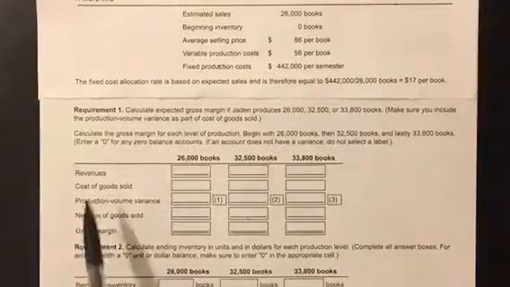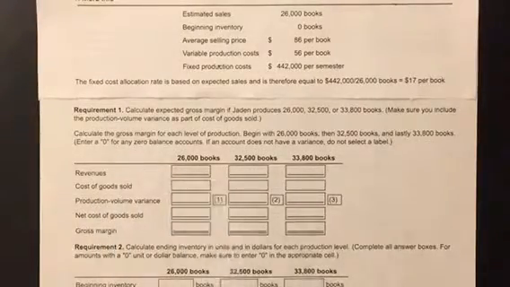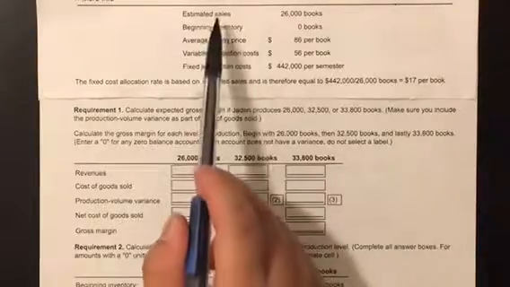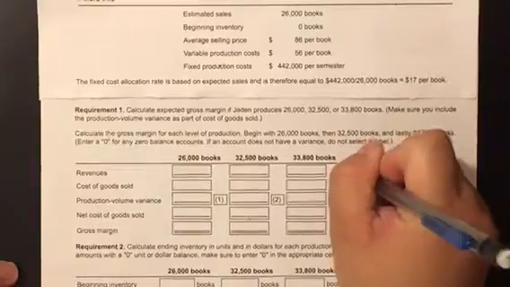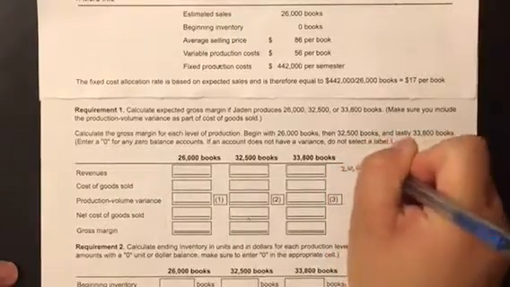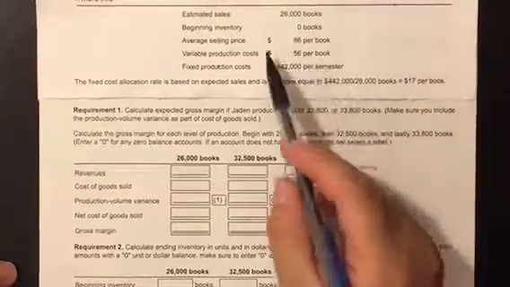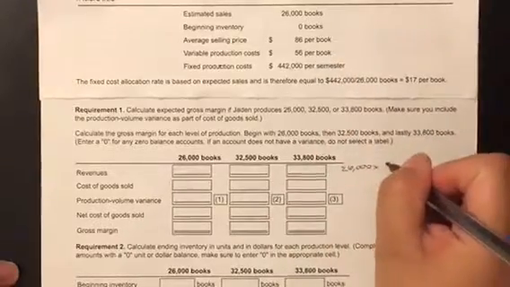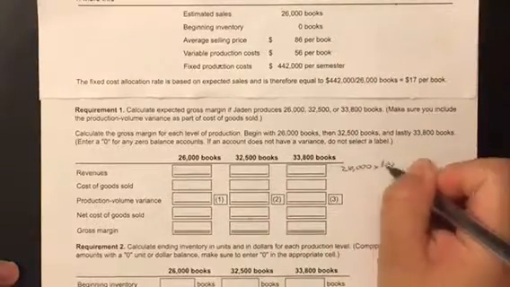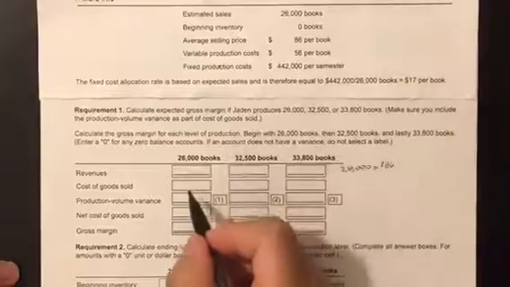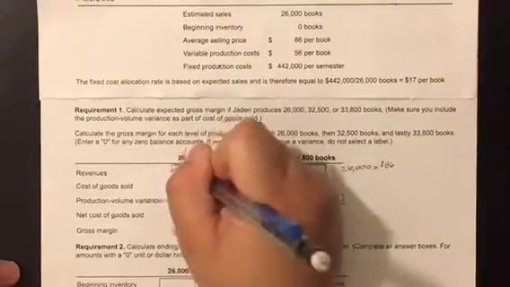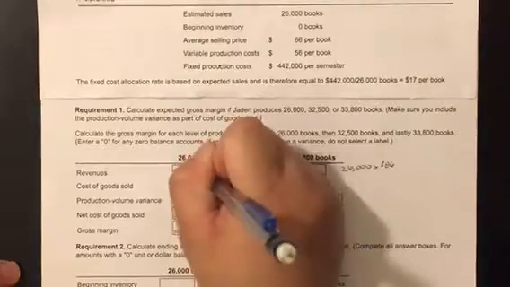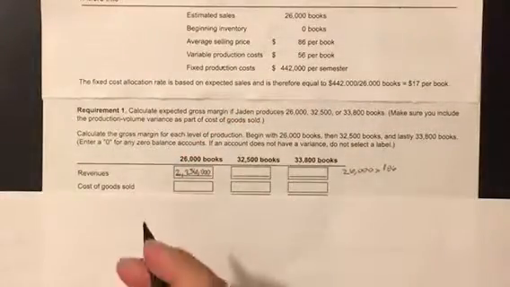So in order to find our revenue for 26,000 books, we're going to go ahead and multiply our sales from our selling price. So 26,000 books multiplied by our selling price, which is $86 per book. And that's going to give us $2,236,000. So now we want to find our cost of goods sold.